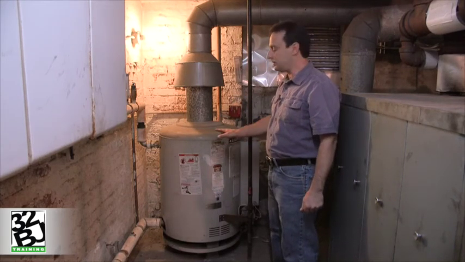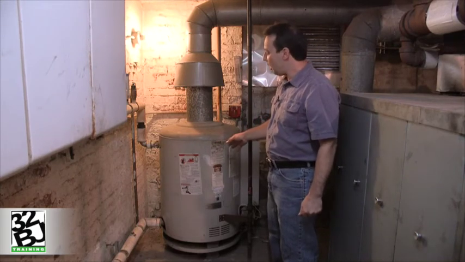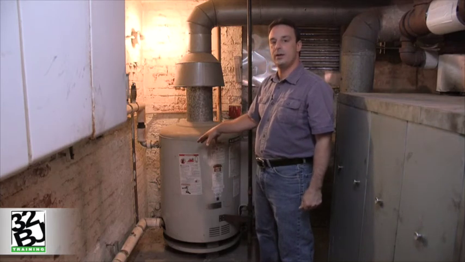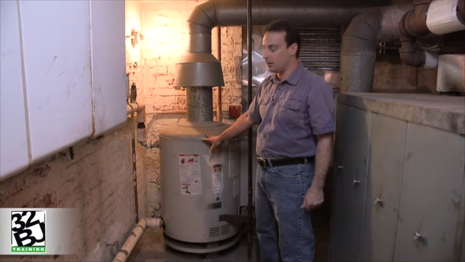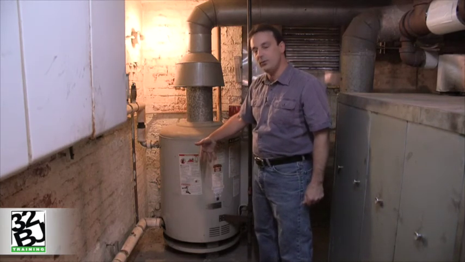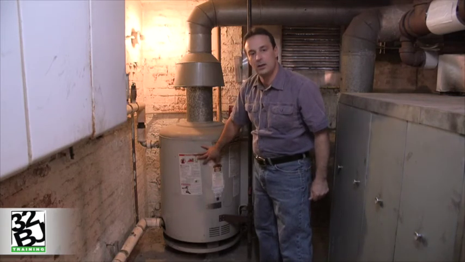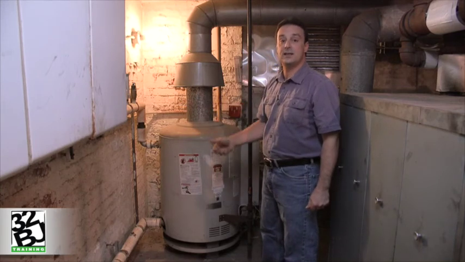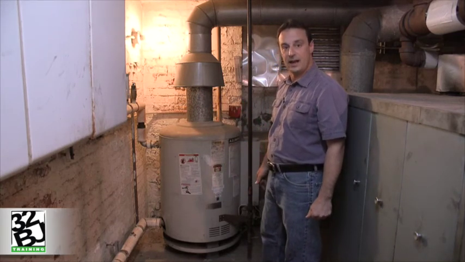Some of the other inefficiencies surrounding this hot water heater are things like jacket losses. Because we're storing the 120-degree water in this hot water heater, that hot water is continually giving off its heat to the metal surrounding the hot water heater, which in turn is releasing that to the air and are considered energy losses.